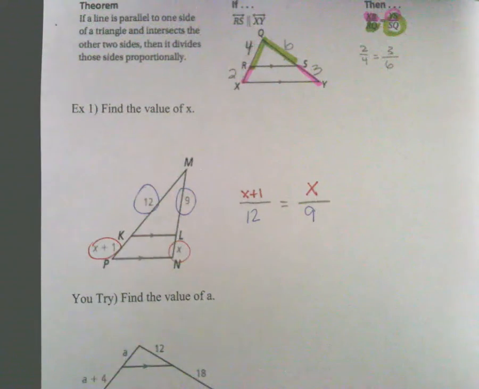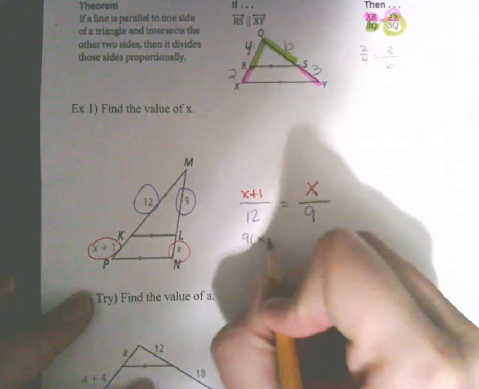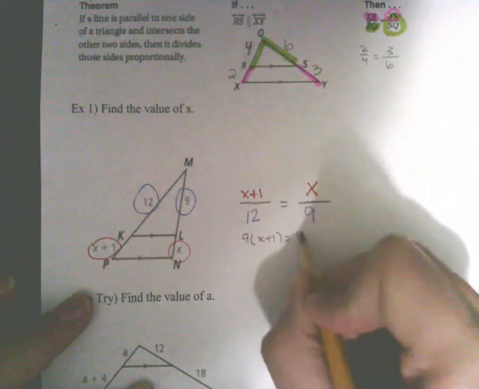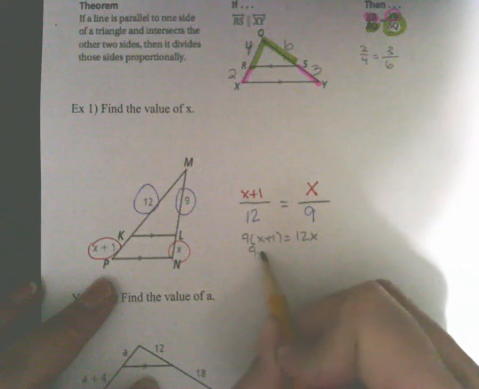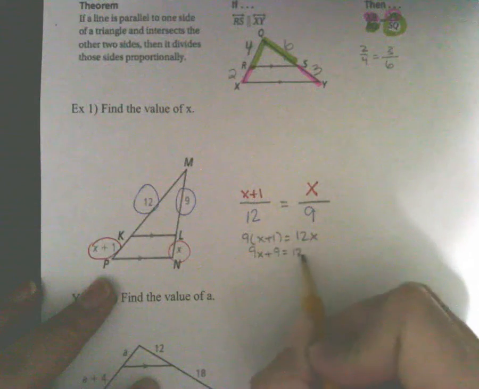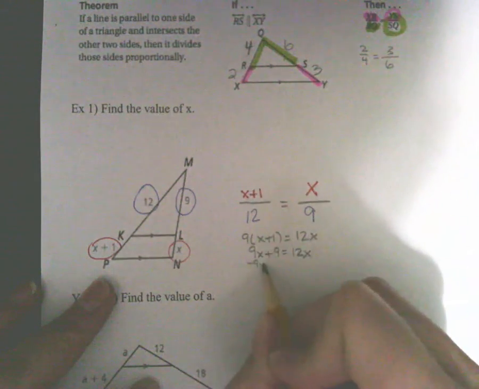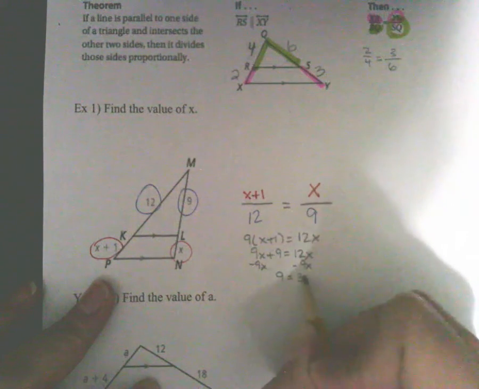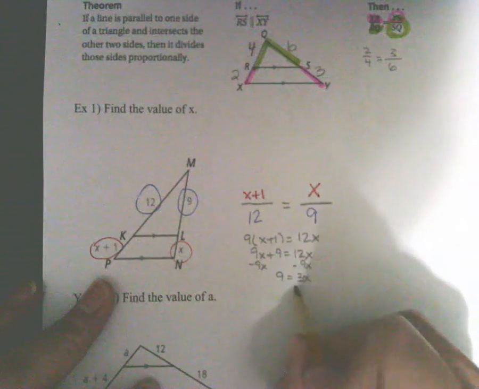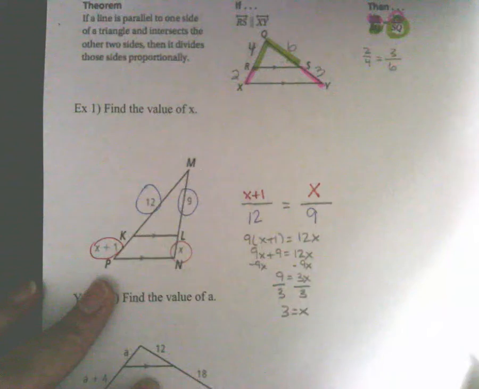Once we set up the proportion, we can just cross multiply to solve. So we'll multiply 9 times x plus 1 and 12 times x. If we distribute, we get 9x plus 9 equals 12x. Then we would subtract 9x and get 9 equals 3x, which means if we divide, x equals 3.